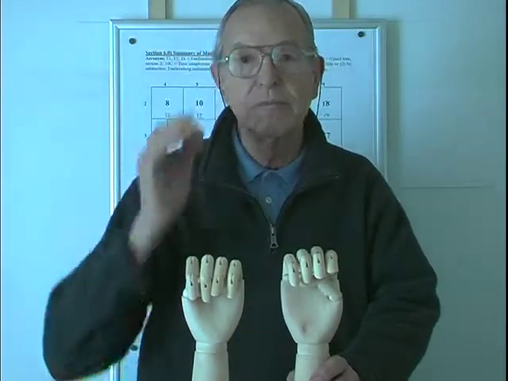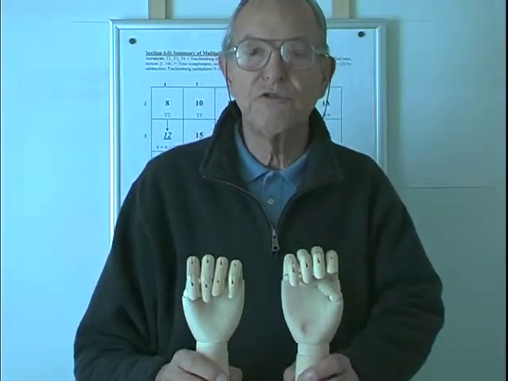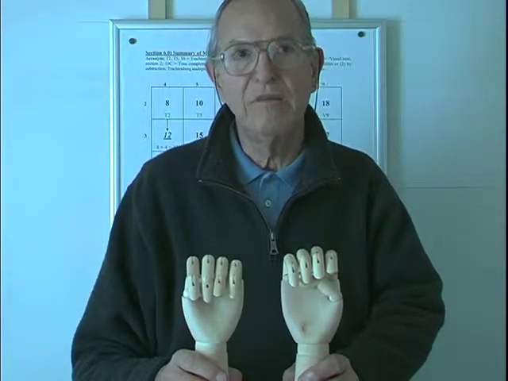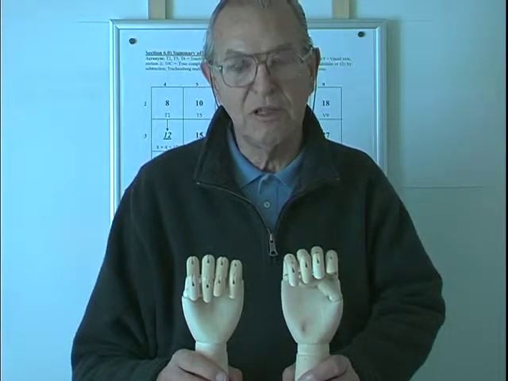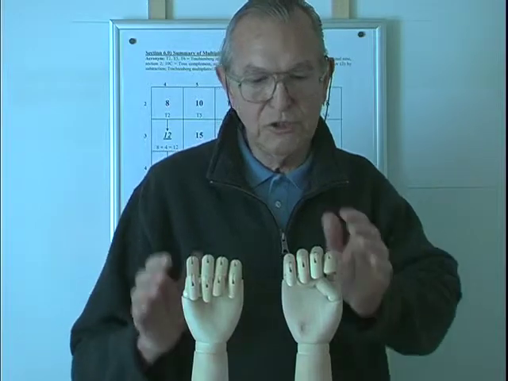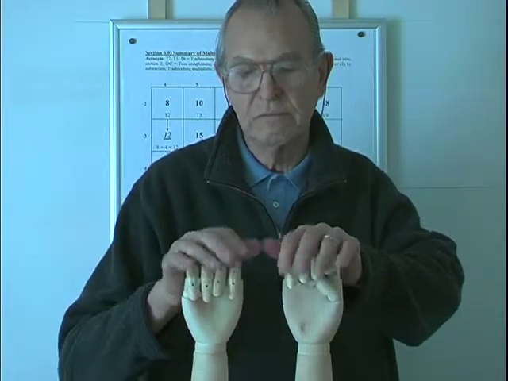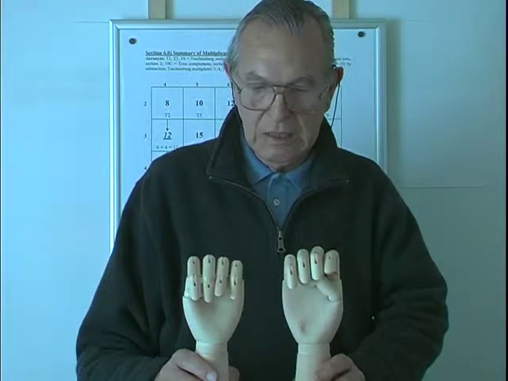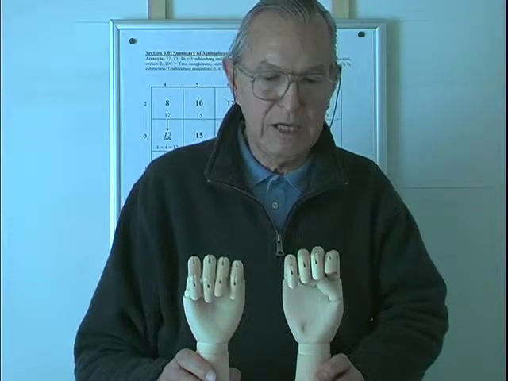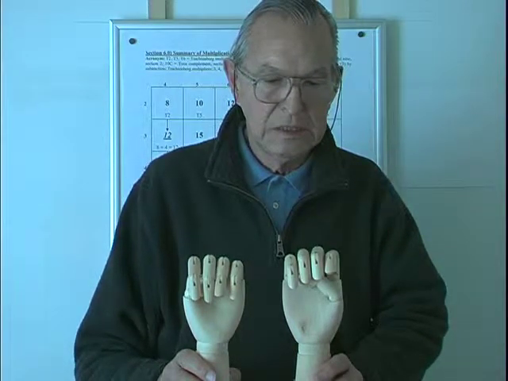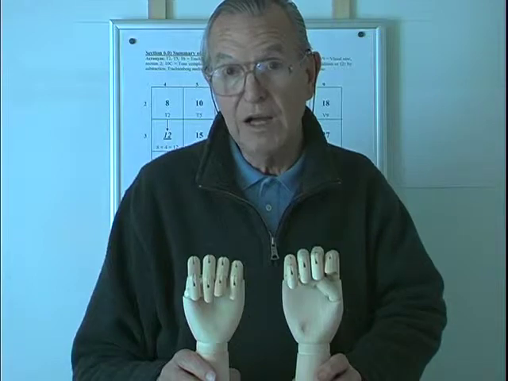In this clip, we introduce a method of multiplying by 5 using our hands as a calculator. We're going to start with 2 closed fists. And we're going to count up to the multiplicand. The multiplier is always 5.